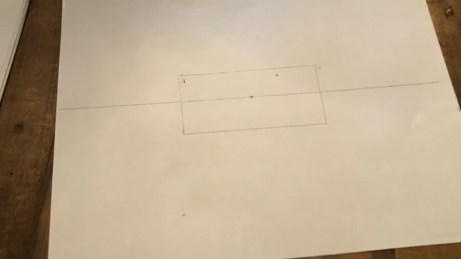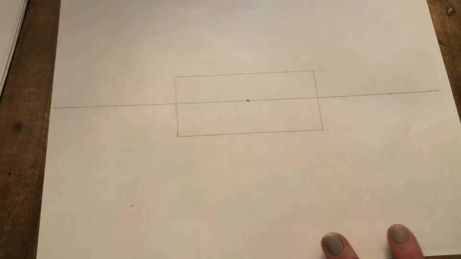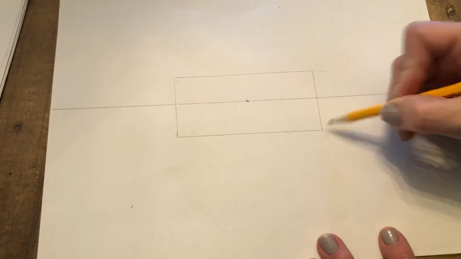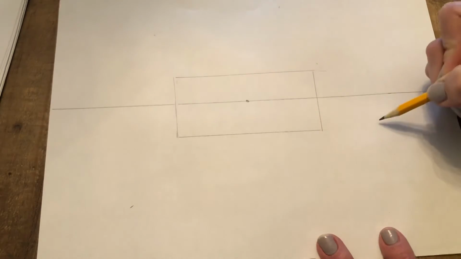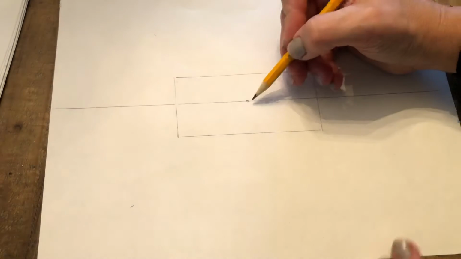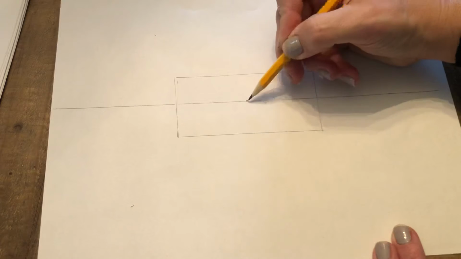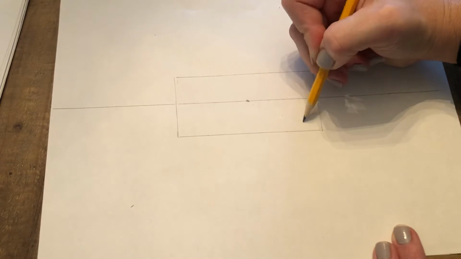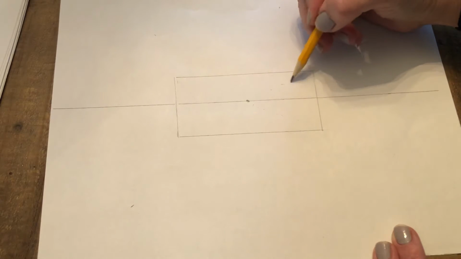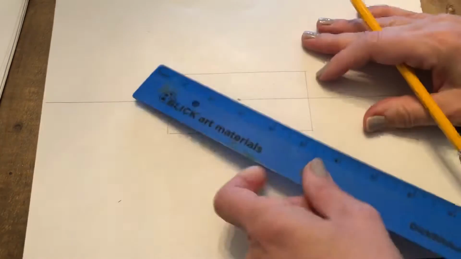Right. The next thing that you're gonna wanna do is draw in the guidelines that connect the floor to the wall to the ceiling, and the ceiling to the other wall. So what you're gonna wanna do is line up your vanishing point with each corner of that back wall. So one guideline is gonna be lined up with here. One guideline is gonna be lined up with here, and so forth.